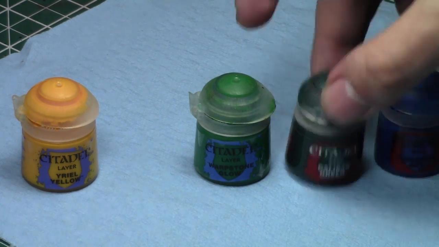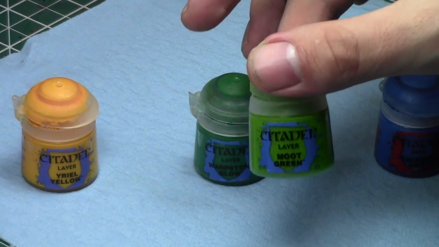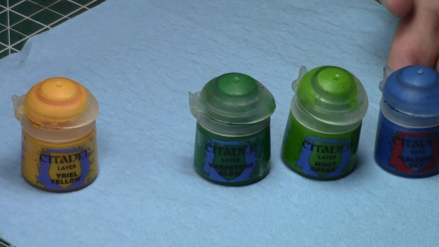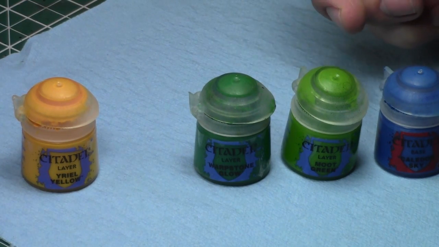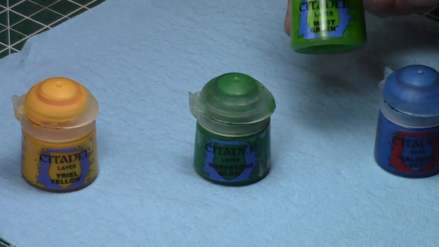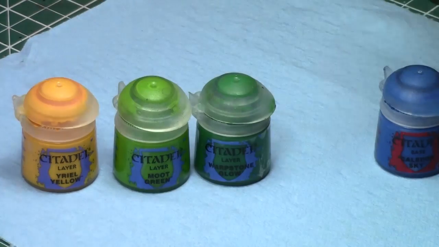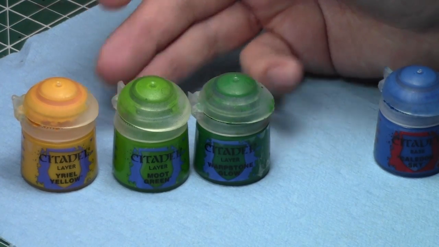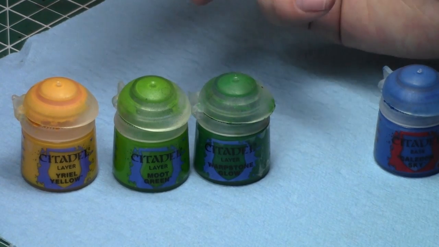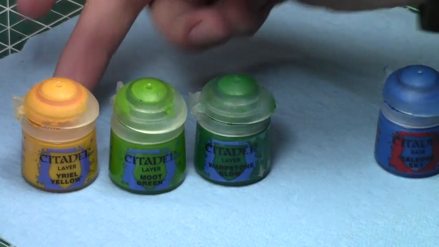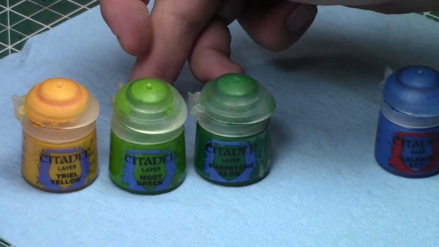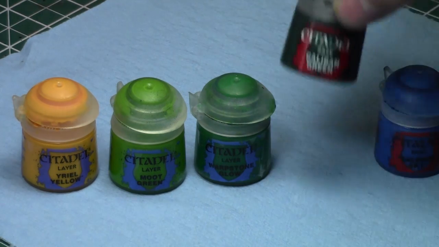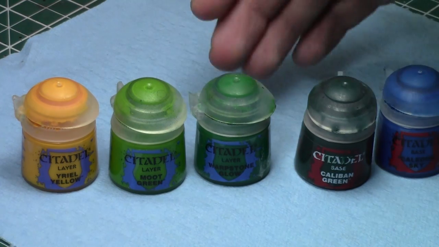Vice versa, on the other end of the spectrum, if I was thinking of a warmer color, once again, I could take this color, like Moot Green, right? And once again, put it here. Is it closer to the blue than it is Warpstone Glow? No, Warpstone Glow is closer to the blue than Moot Green. If I put it here, is Warpstone Glow closer to Ethereal Yellow than Moot Green is to Ethereal Yellow? No, Moot Green is closer to Ethereal Yellow, right? So Moot Green is a warmer color than Warpstone Glow, and Caliban Green is a colder color than Warpstone Glow.